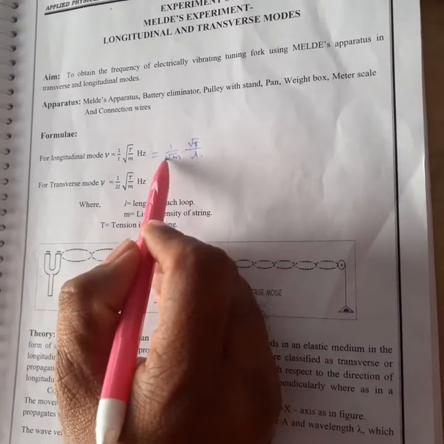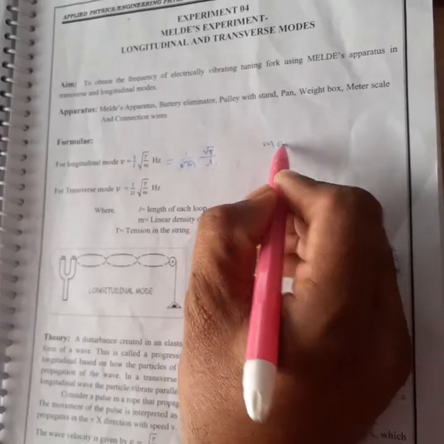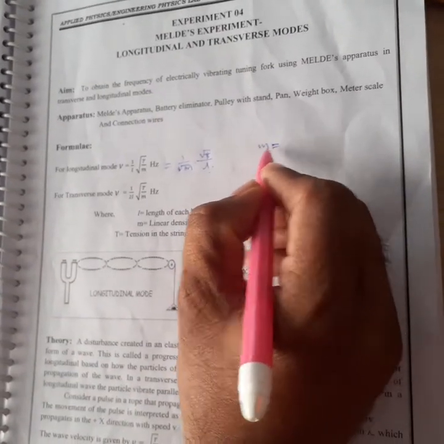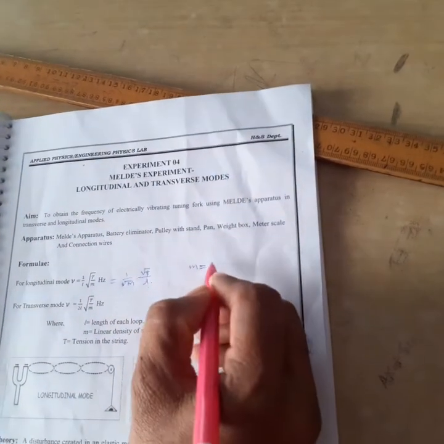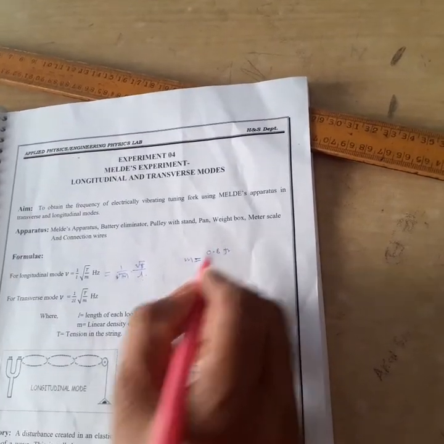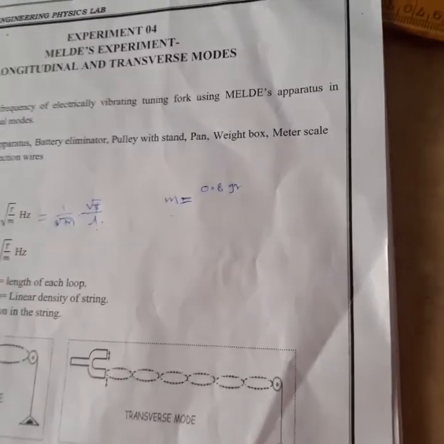Before that, we have to calculate the root m value, the linear density of the thread. So what is the formula? m is equal to the total mass of the thread, that is 0.8 grams, which we have to calculate using a simple balance.